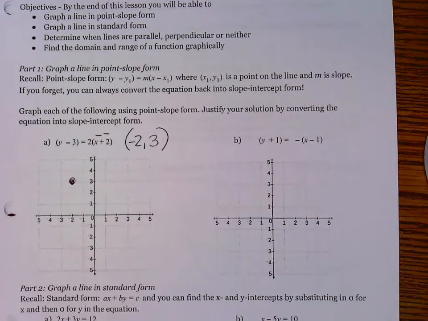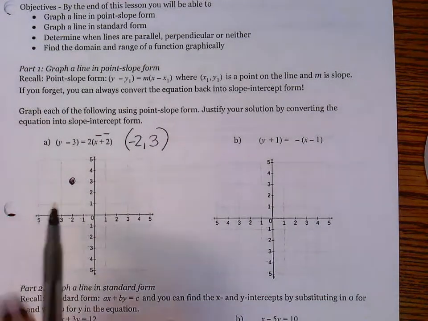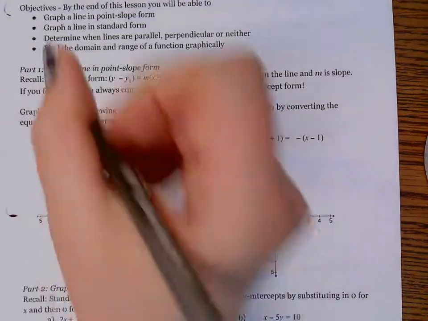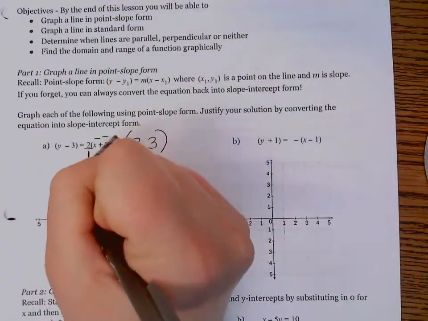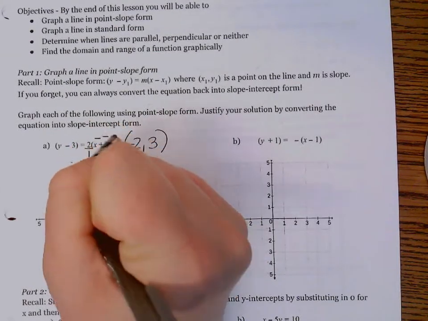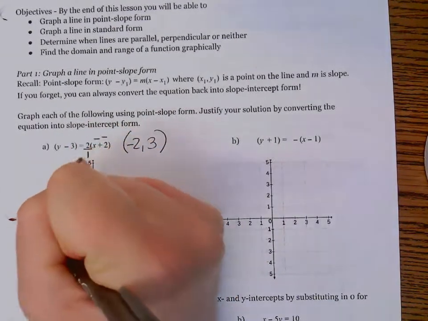And what's the slope of this line? The slope of the line is 2. And so I can go 2 over 1 and make it into a fraction. So I can go up 2 over 1, down 2 over 1, and there is my line.